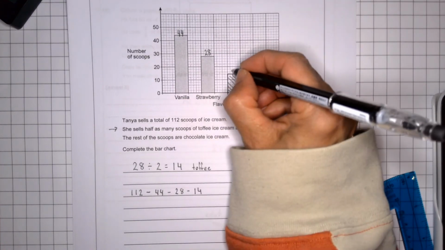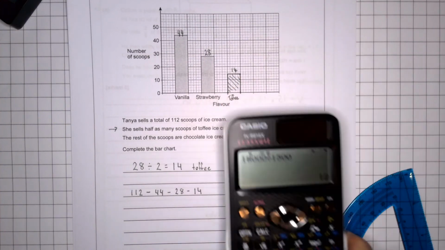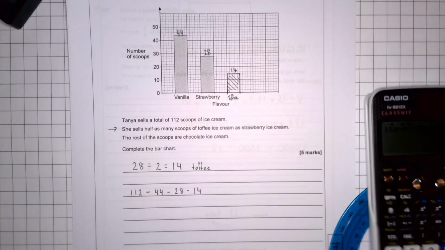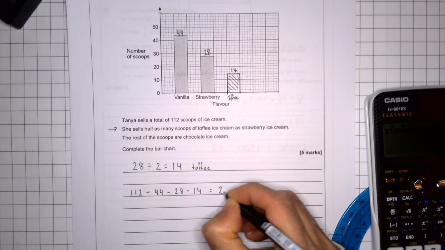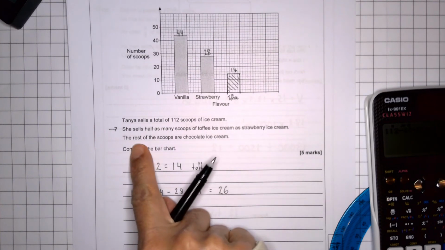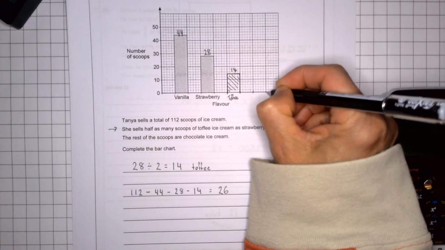And I'm going to go back up here and just write 14. Okay, it's a calculator one, so we can do it all in one go. 112 minus 44, take away 28, take away 14, and it leaves us with 26. So we have 26 left over. Okay, and they tell us that the rest, what's left over, is chocolate. So we're going to put in this bit here, chocolate.